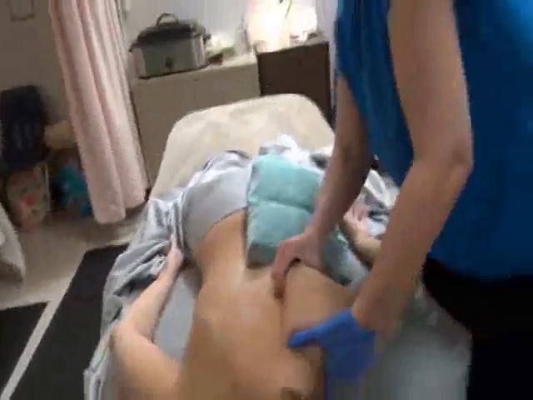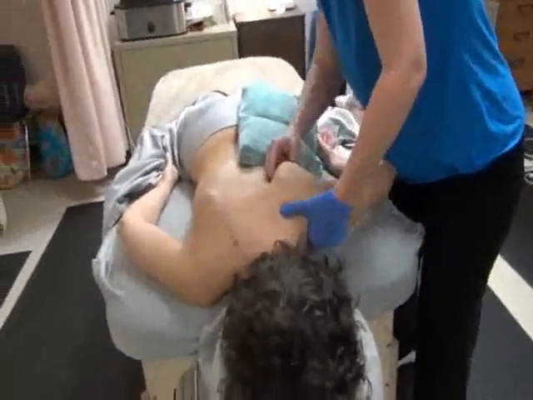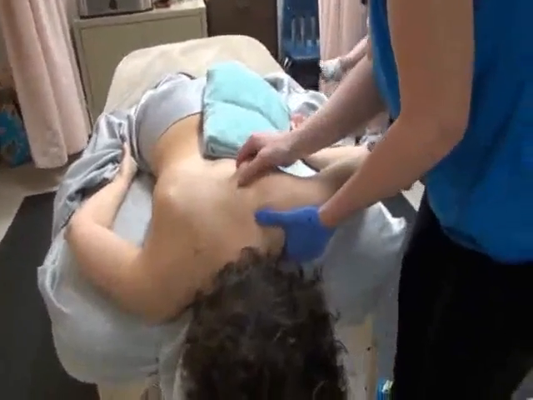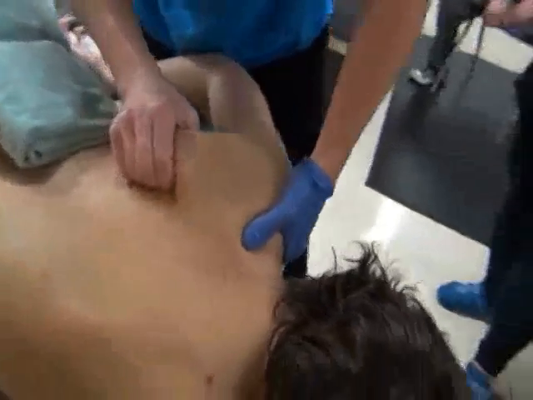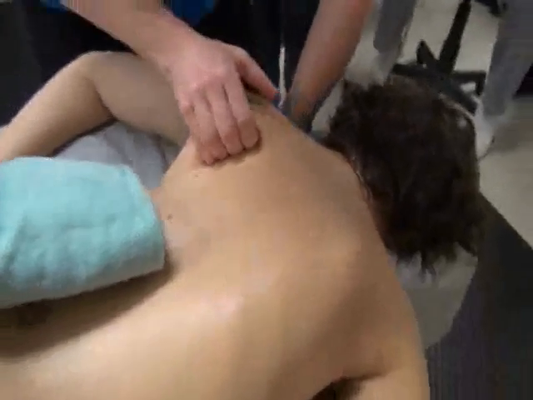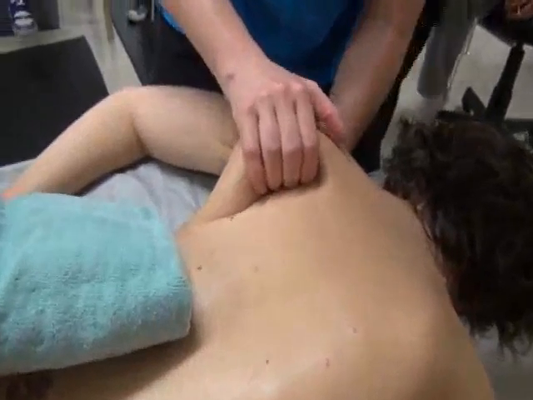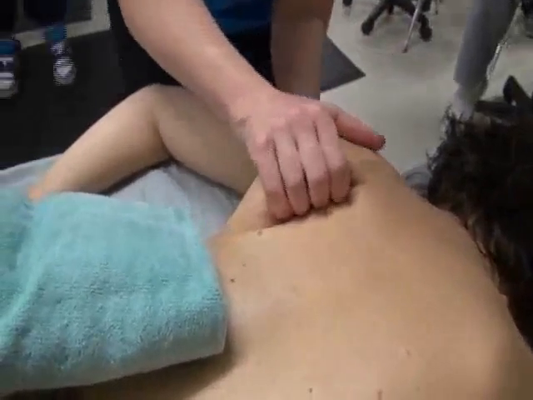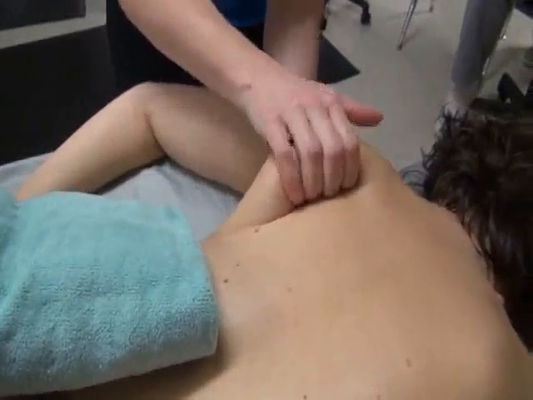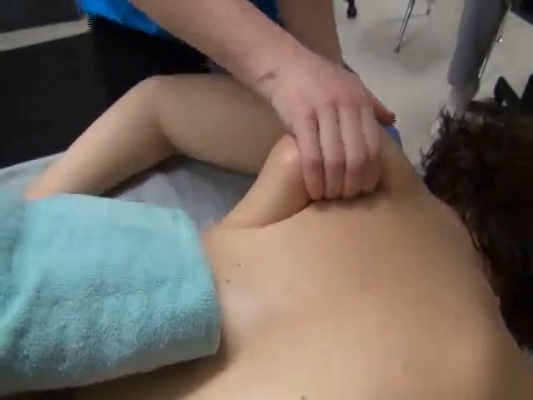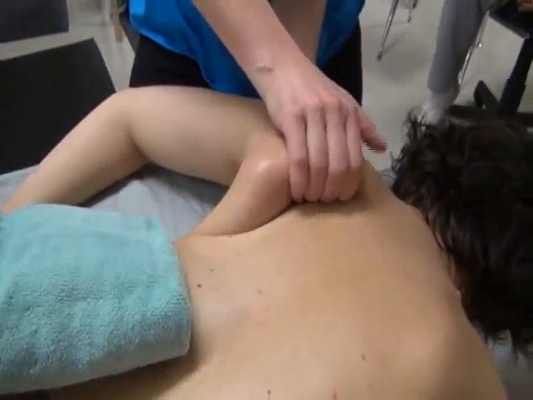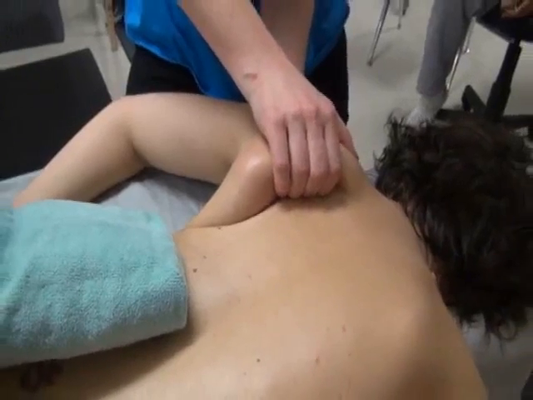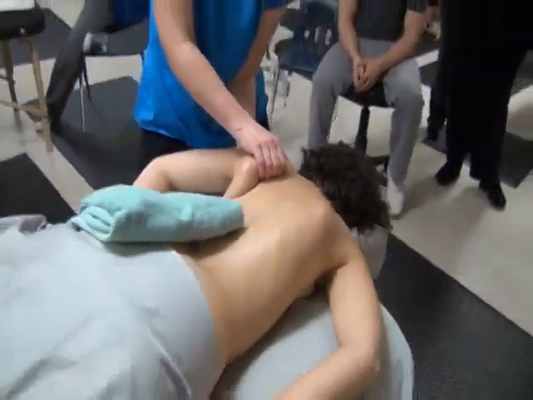The inferior angle is an excellent handle, and you can use it to help move the scapula all the way around. You can use it as a place to get under the medial border. And again, my point is to release the areas that are actually tight and increase the mobilization of the scapula, not just to get under deep.